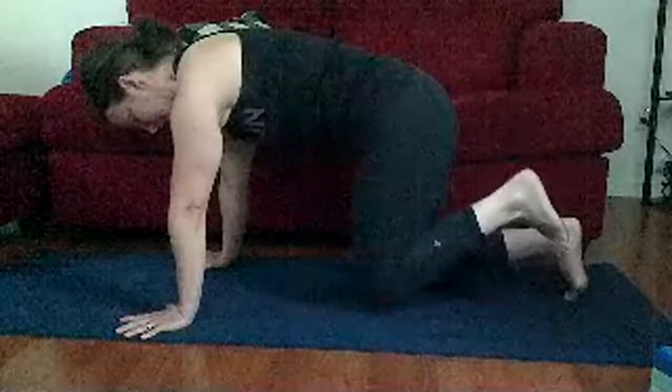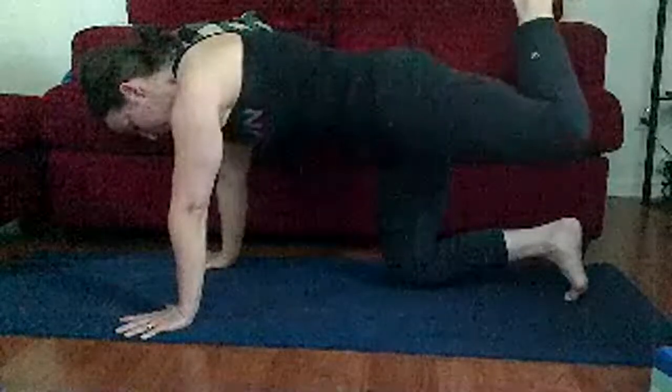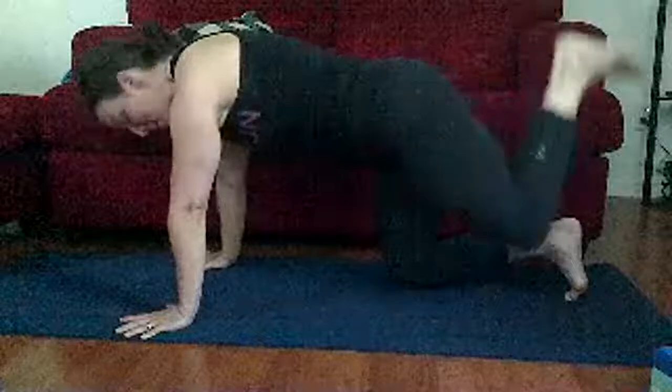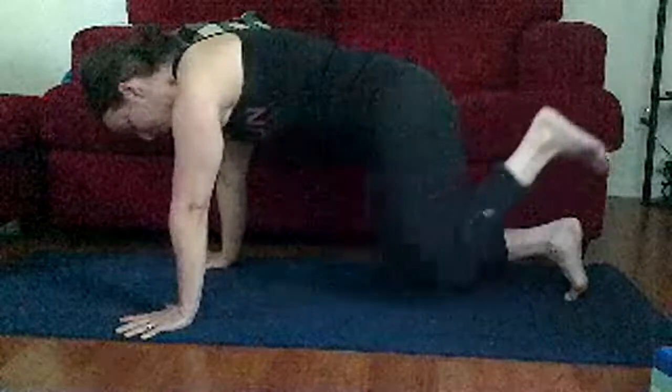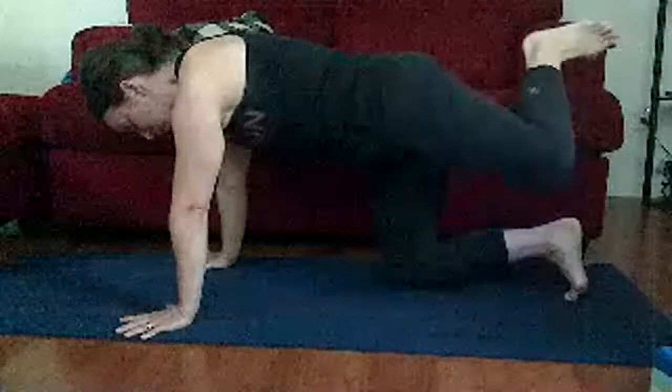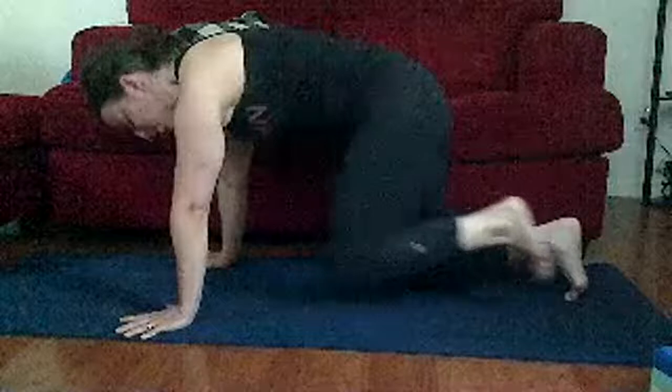One more here. Lift, pull in, circle big, turn the inner thigh up to the ceiling, pull back into the chest. One more here, reverse, circle up and around, pull that knee back into the chest, go ahead and set down. Great job. Okay, come to a seat.